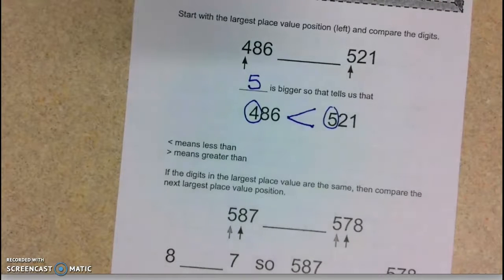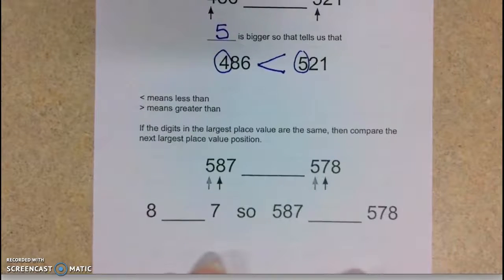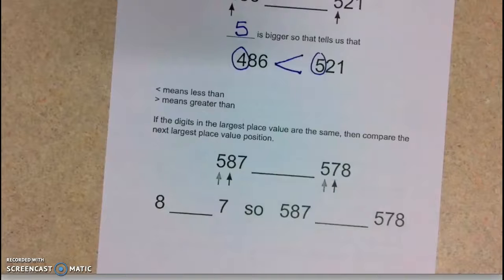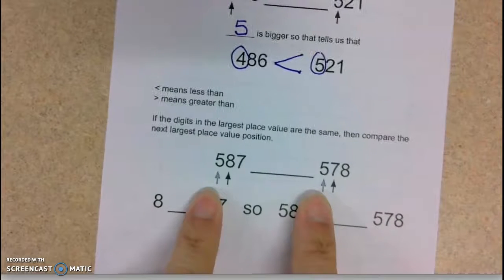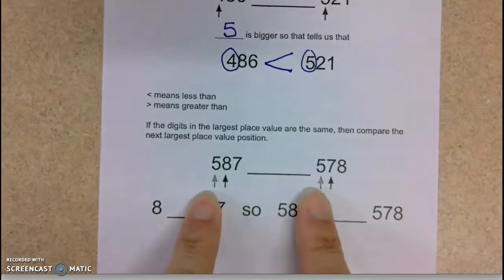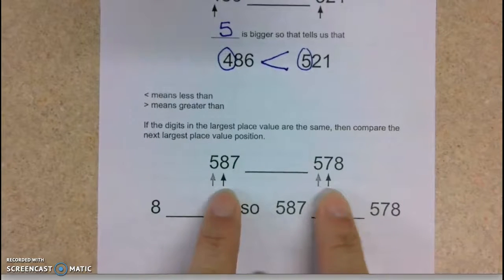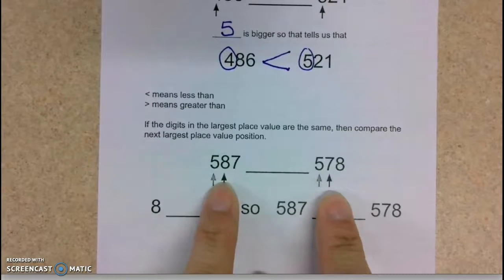Okay, now sometimes your digits in the largest place value position are going to be the same. So let's look at 587 and 578. So if I look at the largest place value position, they both have a 5, don't they? So I can't tell which one's bigger yet. So I've got to scoot over one place value to the right. I'm in the tens place now. So I have an 8 and I have a 7.